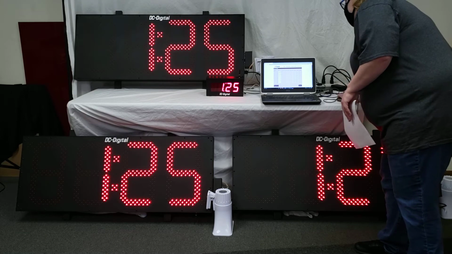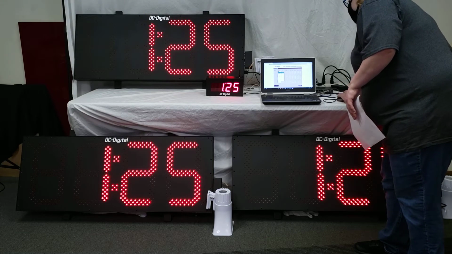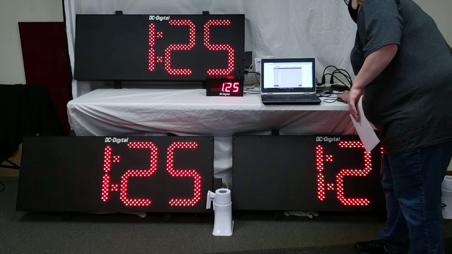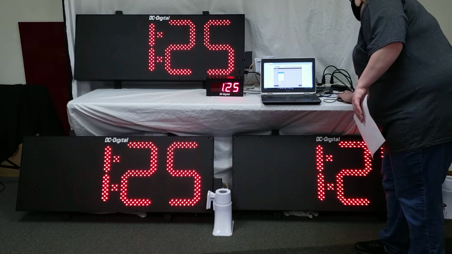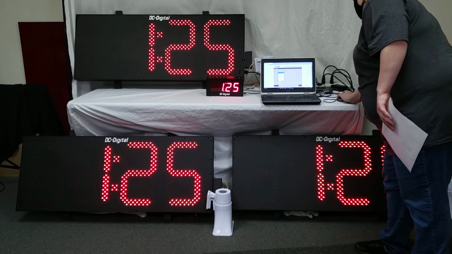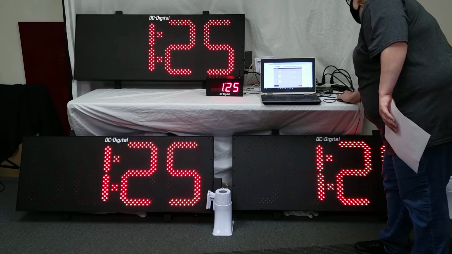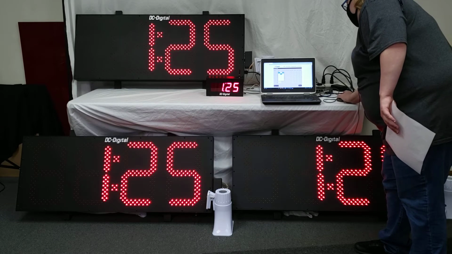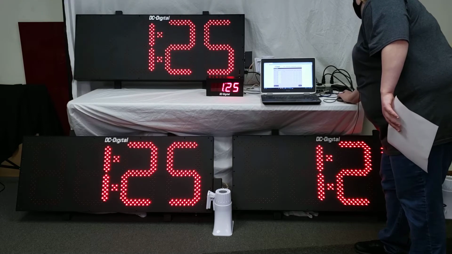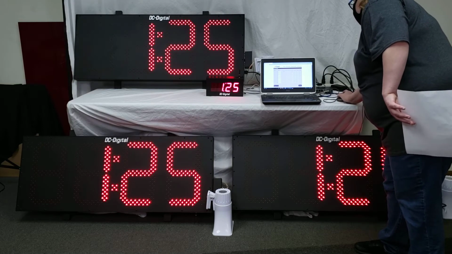So the first one I'm going to do is going to be for 1:25 p.m. If you click on the first little time area, it'll bring up a drop-down menu for you to select it. I'm actually going to set it for 1:26 since it's 1:25. And then I'm going to select Monday because that's the day of the week that I'm recording this on.